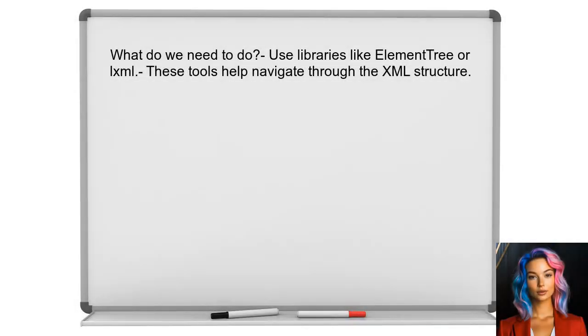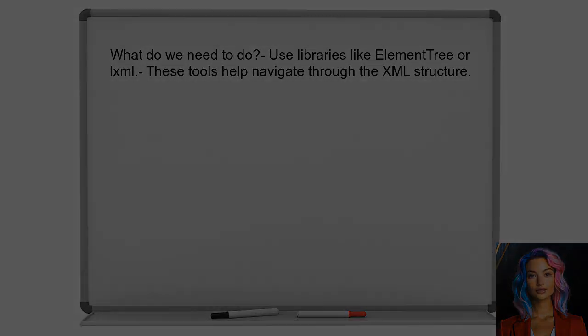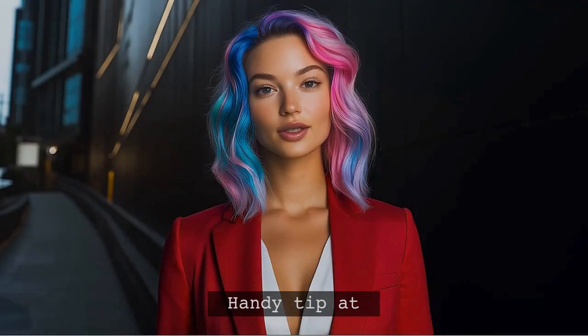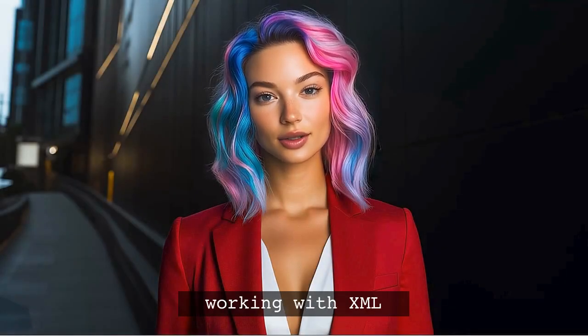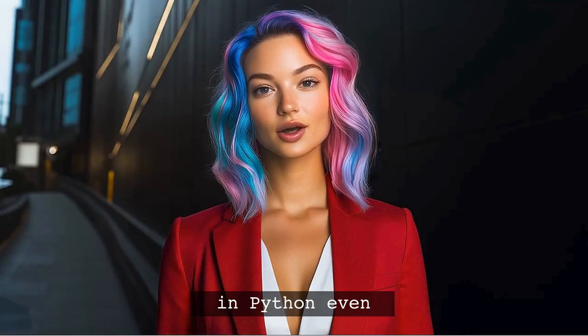So what do we need to do? To extract child nodes from an XML file in Python, we typically use libraries like ElementTree or lxml. These tools make it easier to navigate through the XML structure and retrieve the data you need. And stick around. I have a handy tip at the end that will make working with XML in Python even easier.